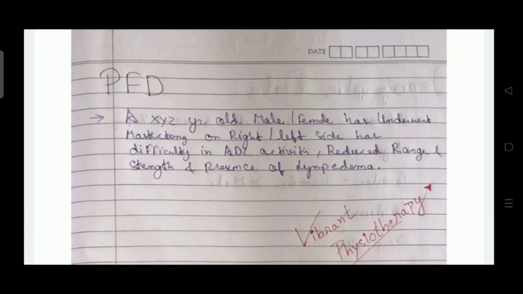I hope this assessment gives you a basic idea of how to write an assessment format. I hope it is somewhat helpful to you guys.